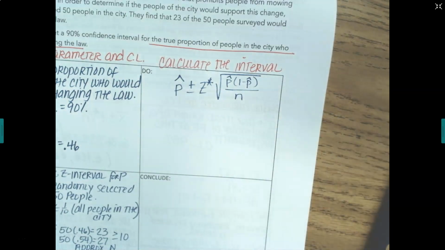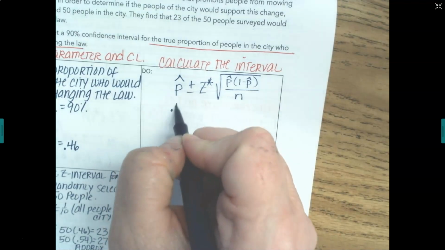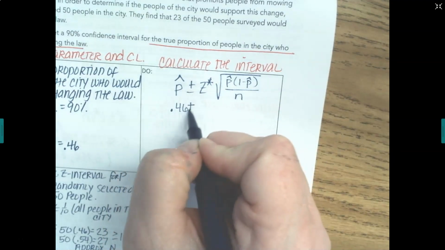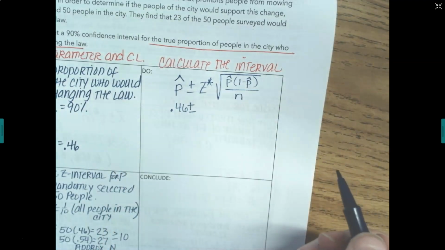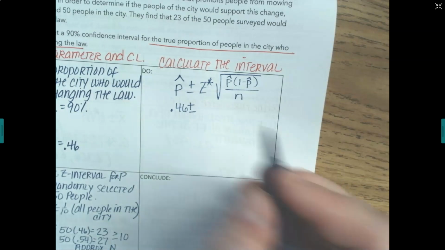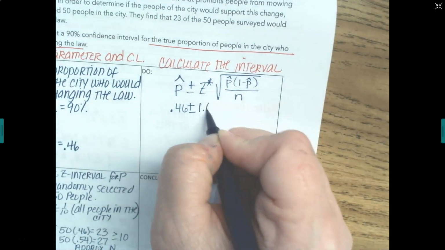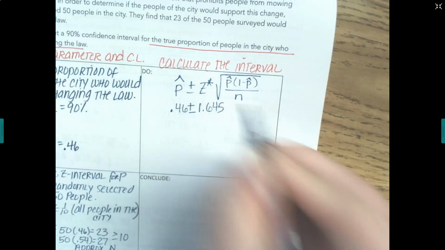All right, so what does that look like here? So our p hat was 0.46, that's our point estimate, plus or minus, for a 90% confidence level, your critical value is 1.645.